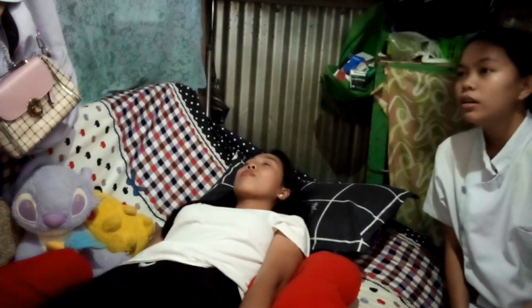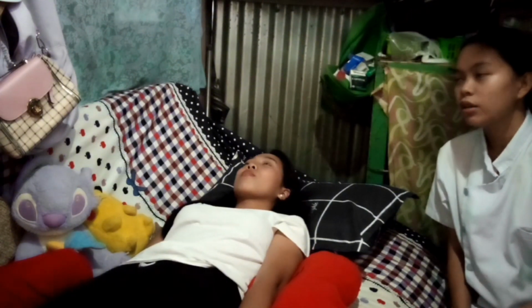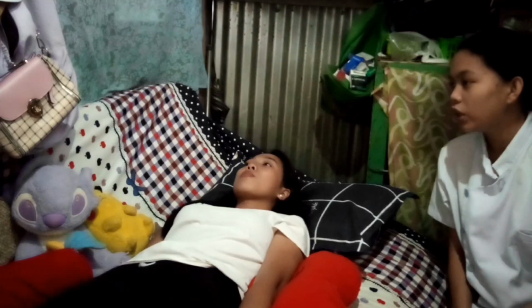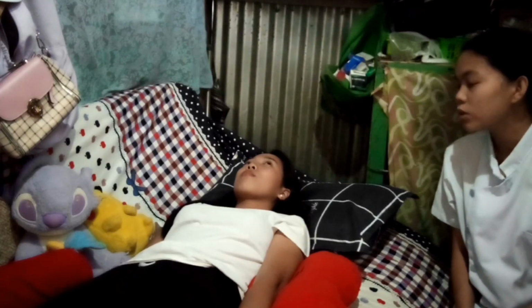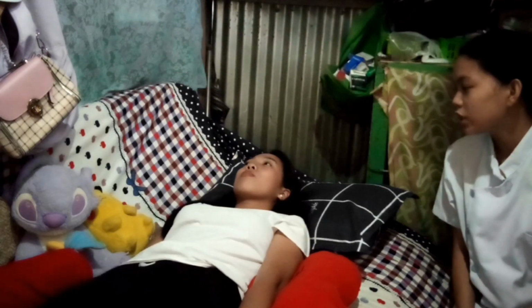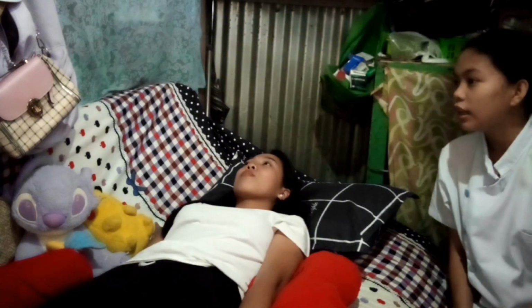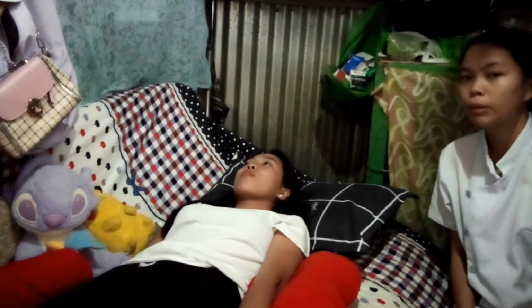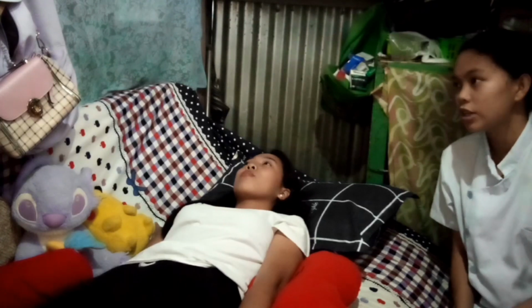So holistic nursing care po is not only about taking care of the patient in his or her physical state, but also caring for the mental, emotional, physiological, and any other aspect of the well-being of the person po. So it is taking care of the patient as a whole with fundamental basic needs.